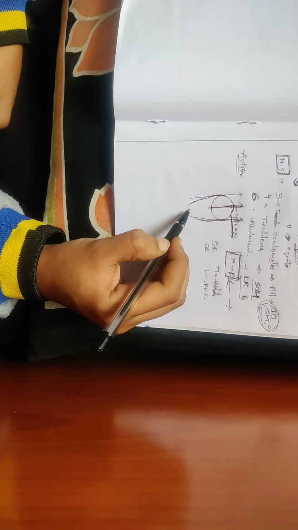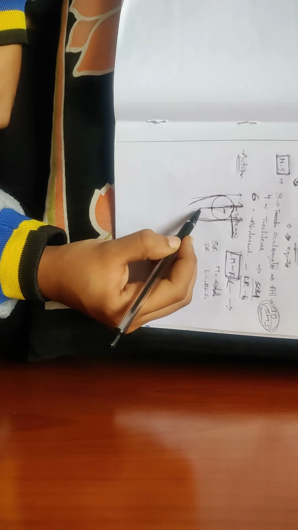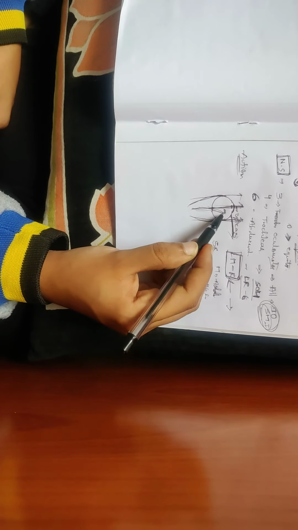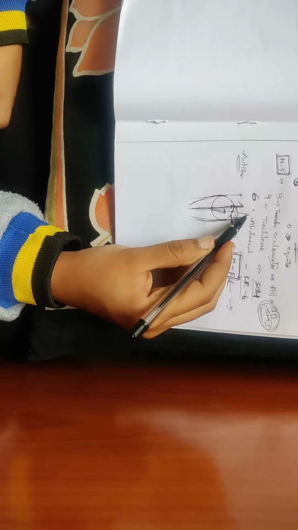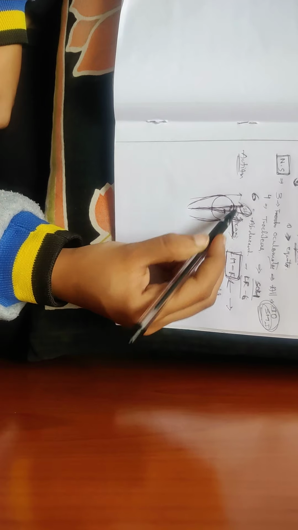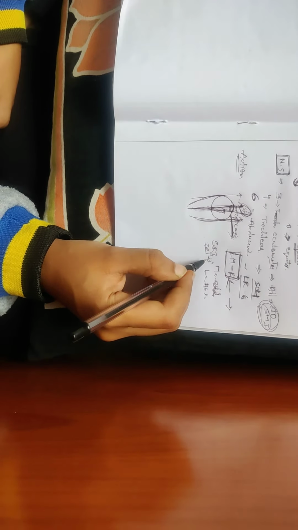Superior rectus comes from behind and gets inserted this way here, and inferior rectus just beneath the same line. So if you draw like this, it is making an angle of 23 degrees. They both make an angle of 23 degrees with the optical axis.